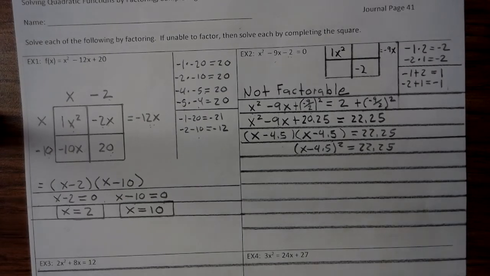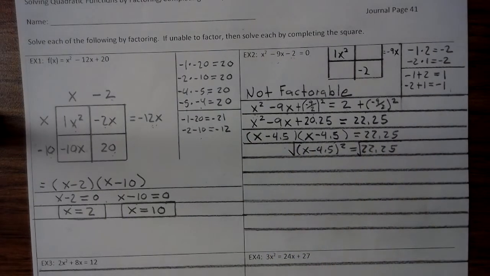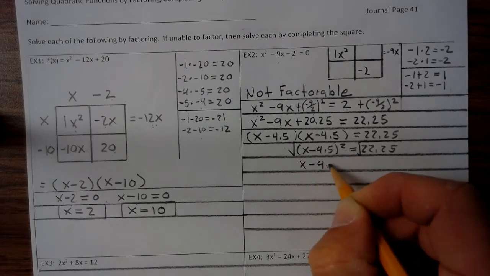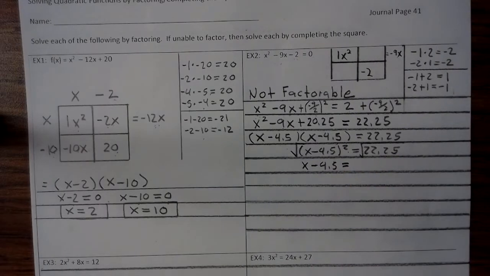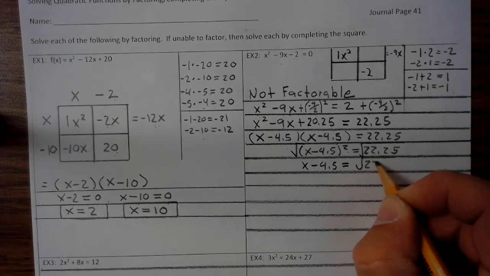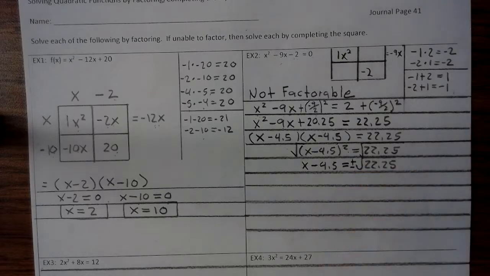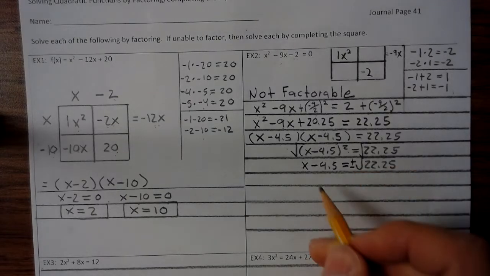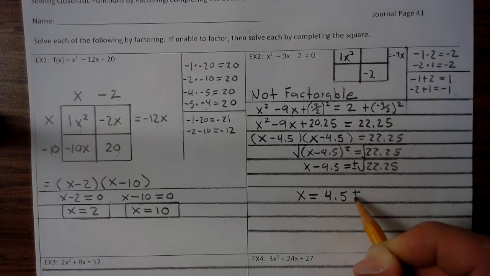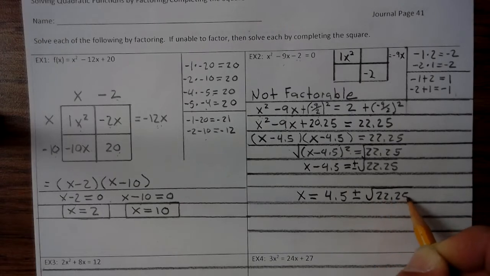Now, to solve for x, we're going to take the square root of both sides. So then that's x. We know the square root unsquared is squared, so it's x minus 4.5 equals the square root of 22.25. Now, whenever you take the square root, remember it's plus or minus. Now, the next step is going to add 4.5 to both sides. So x equals 4.5 plus or minus the square root of 22.25.